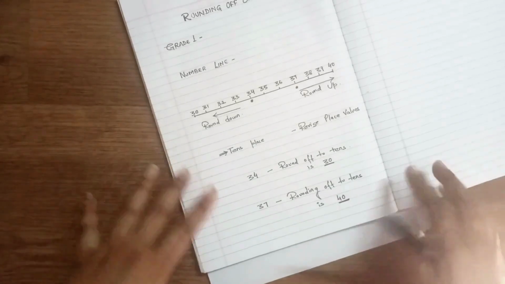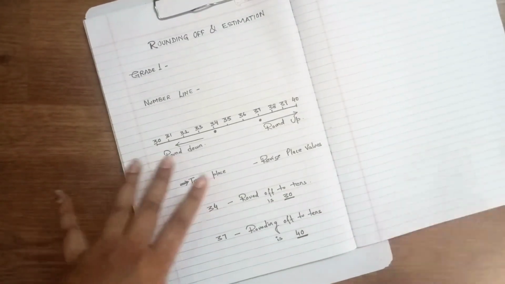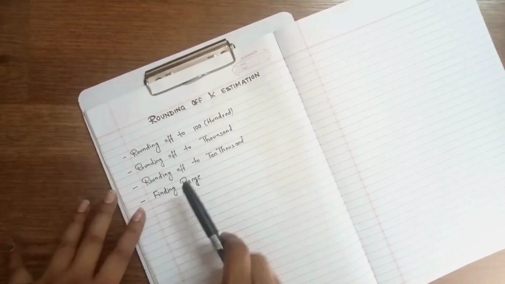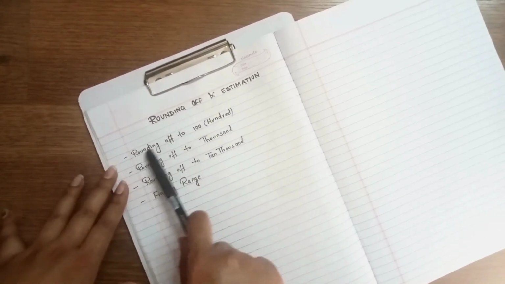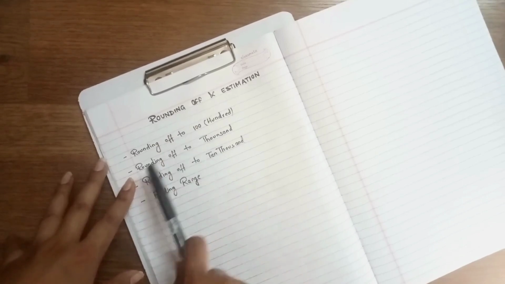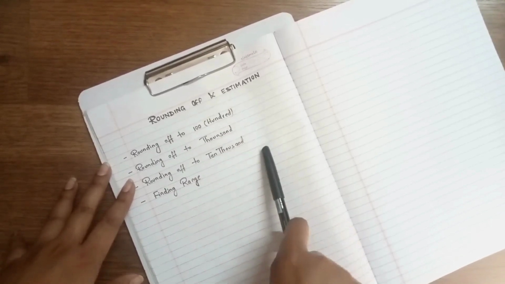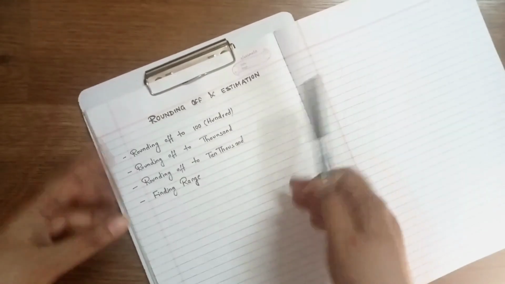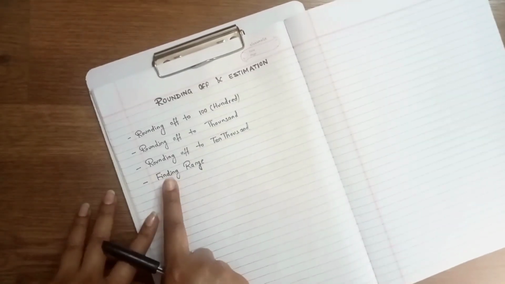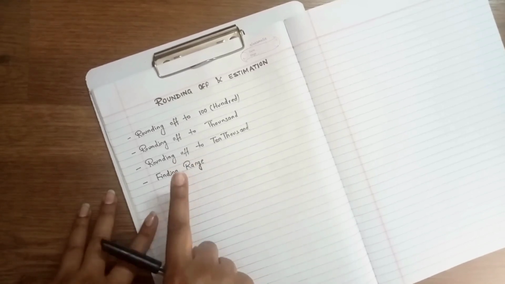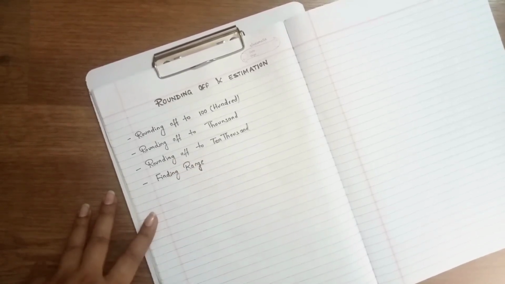Now we will see how you are going to attempt the further ones. Moving ahead, let's understand how we are going to do it for higher grade children, how we do rounding off to hundreds, thousands or 10,000. Once they have understood these concepts, they will be able to do it further. Some books also have this concept of finding range, so we will understand how we can find range while doing rounding off and estimation.